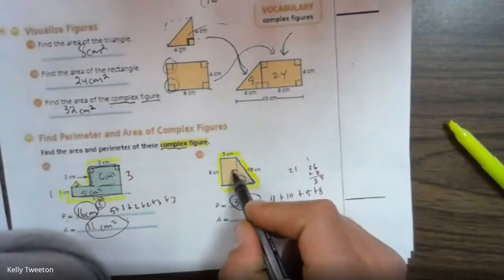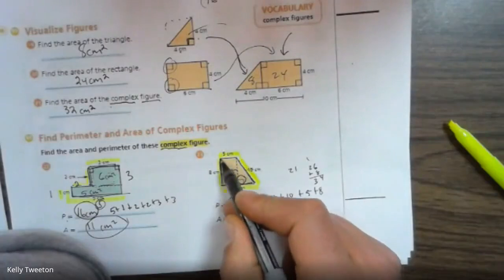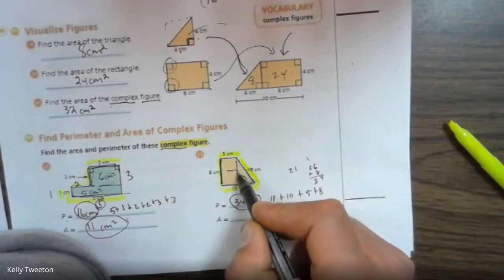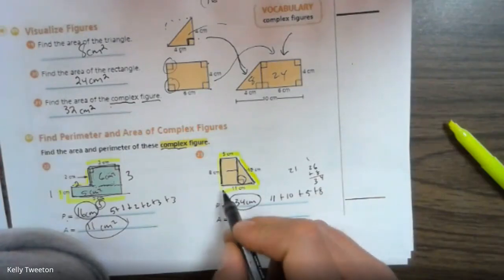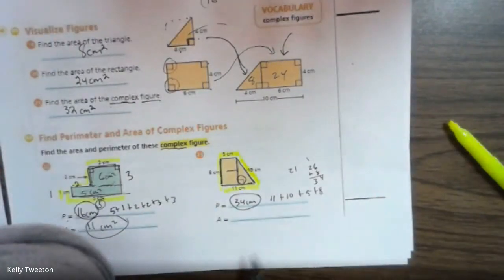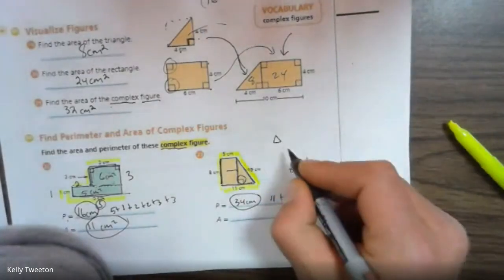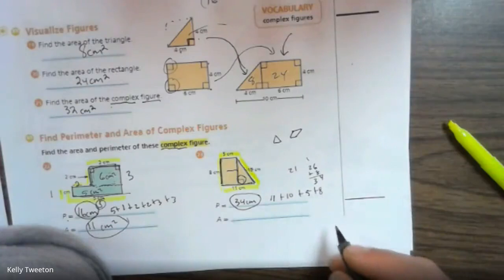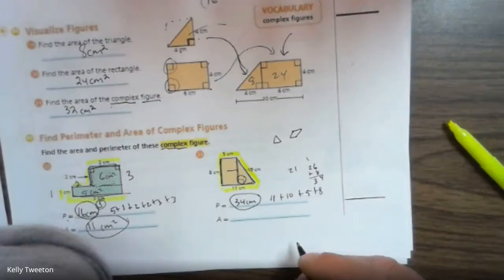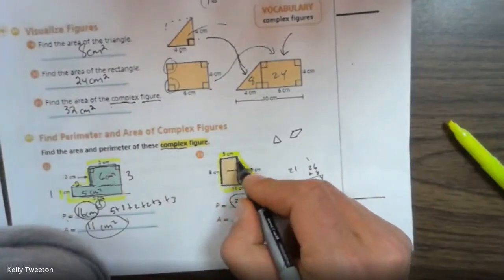Yes, you notice over here, it says that this is 8. Well, if this is 8, that means that this is 8 too, right? Okay. So does that work here, though? Is this a triangle alone? Is this a parallelogram? No, it's a combination. So what are we going to do? What's the easiest way?